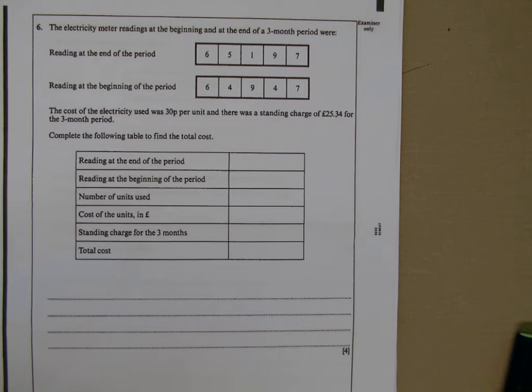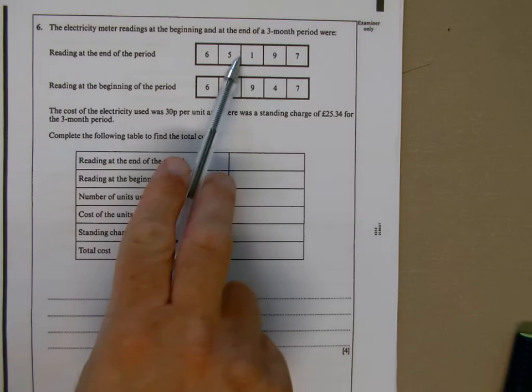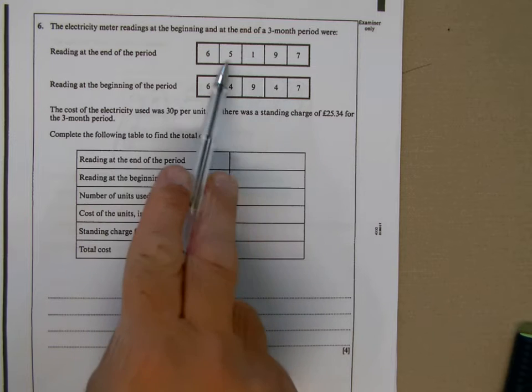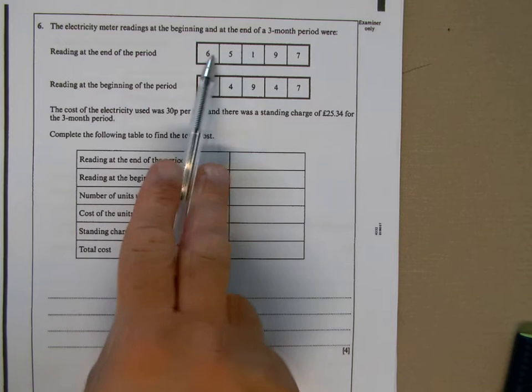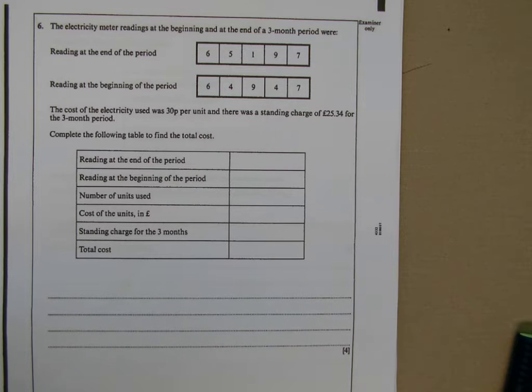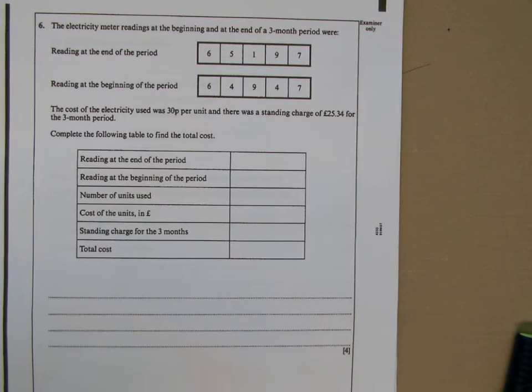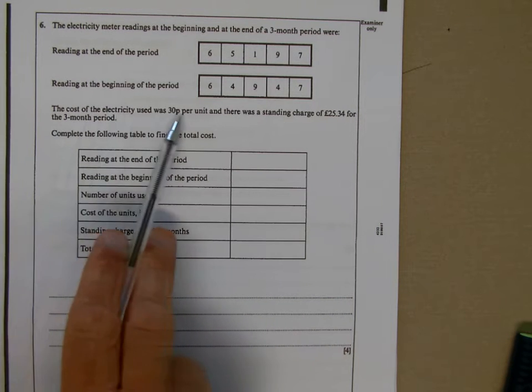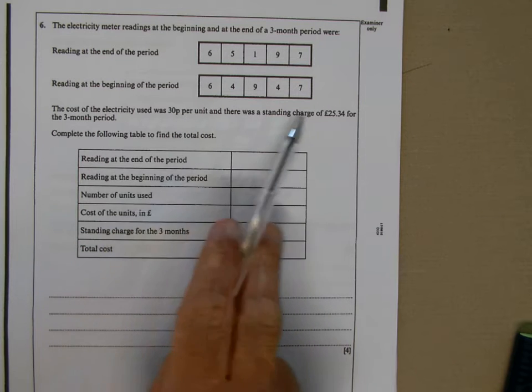Okay, so we've got here the electricity meter readings at the beginning and at the end of the 3-month period were as follows. The end of the period is this reading here, and the beginning is this one here. So you notice quickly that this number here is bigger than this number, which is what you'd expect at the end of the period. They've used electricity, okay, so the clock would have been ticking along, certain amounts of units have been used. And then we've got details here, haven't we, about the cost of electricity and a standing charge.